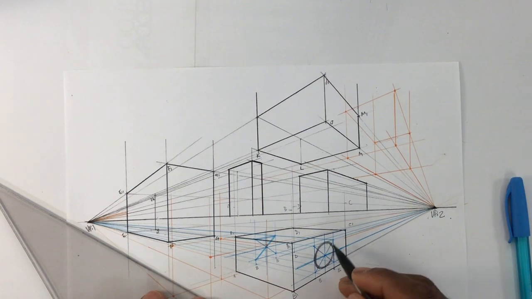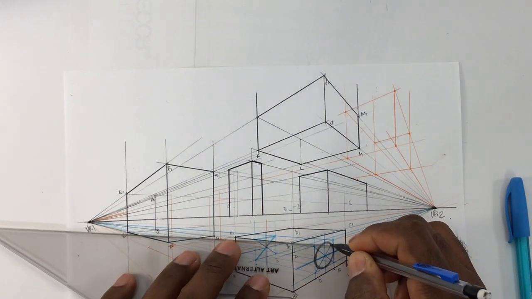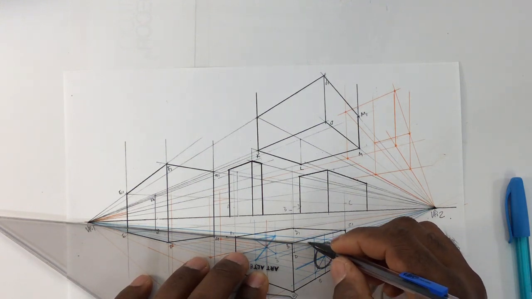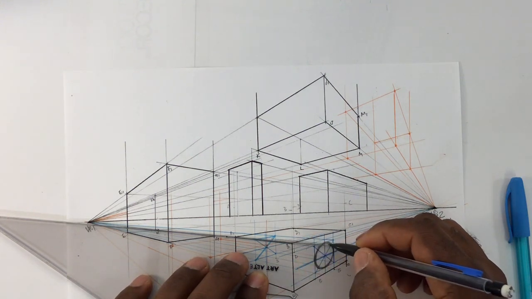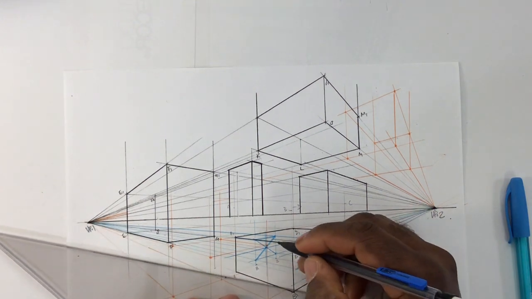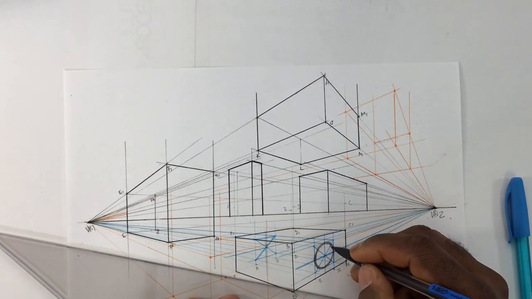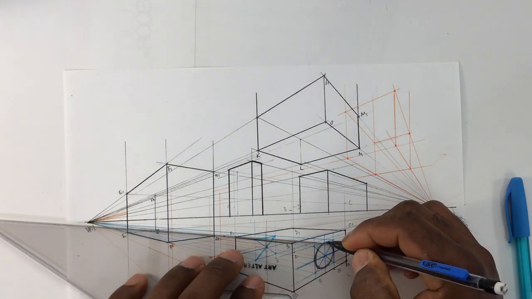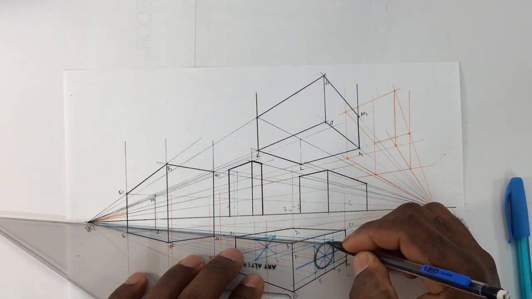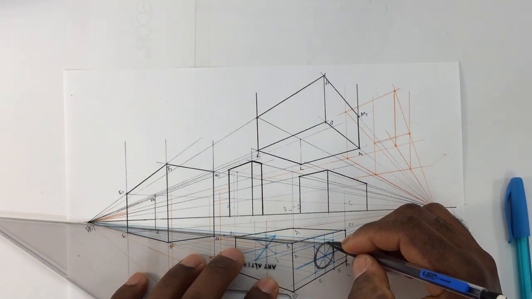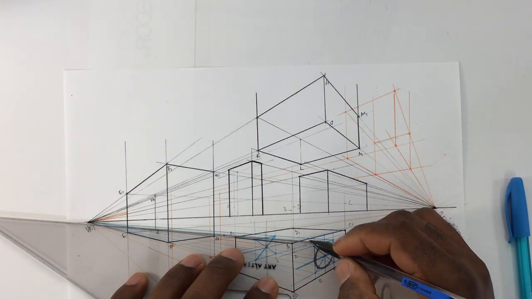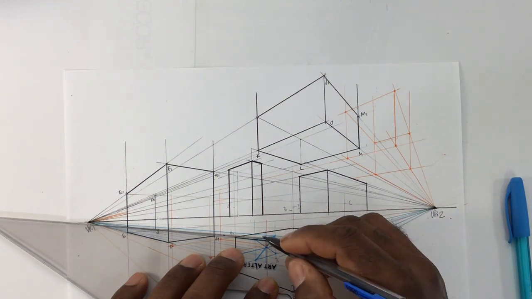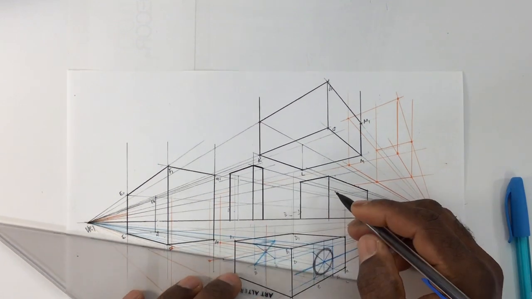So this point where it intersects right here, I'm going to project that using vanishing point 1 to that point right there. And then this outer point, I'm going to project to vanishing point 1 again. And then I'm going to project it out here and figure out where that falls.